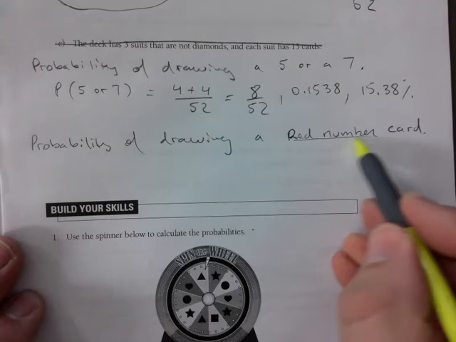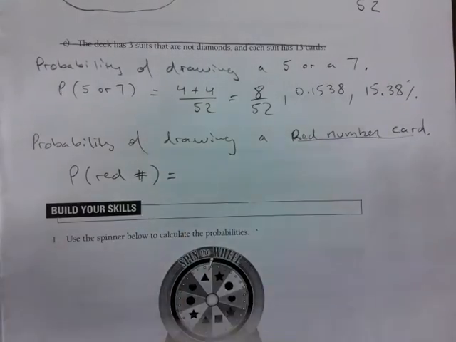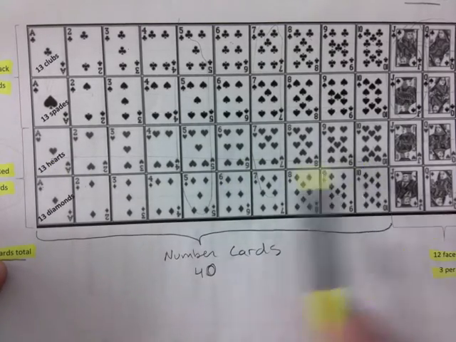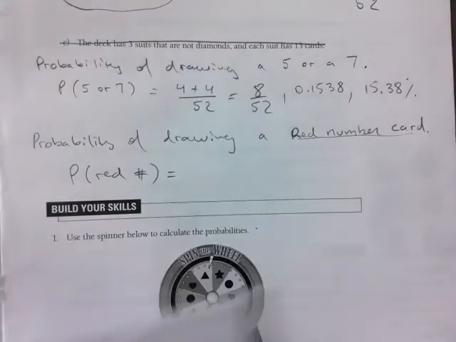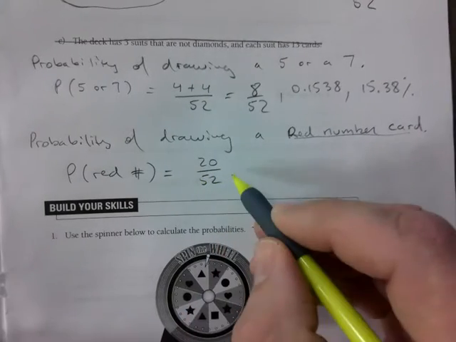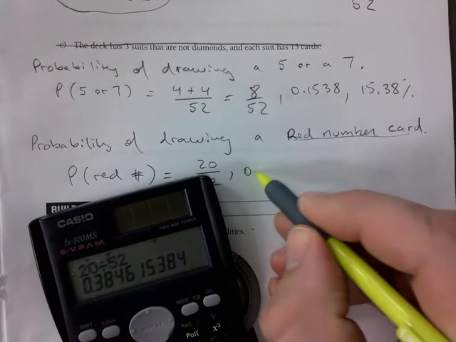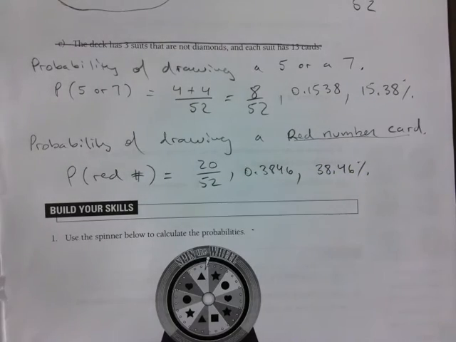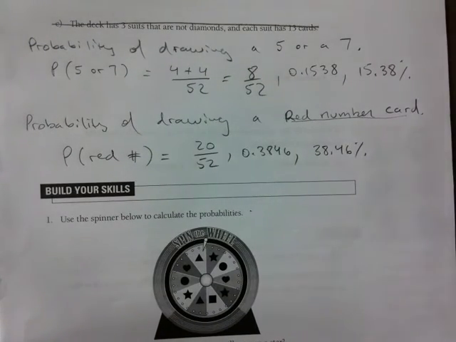Probability of drawing a red number card. So probability of a red number. You know that there are 10 for the hearts and 10 diamonds, right? So in total, there's 20 red number cards. Okay, so 20 out of 52. And let's state that as a decimal, 0.3846, which is 38.46%. Okay. So there you go. Now you can go play cards and make money. I'm just kidding. You're not going to do so well with just knowing this, right?